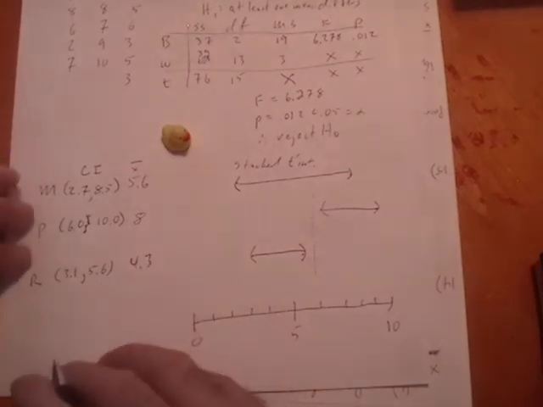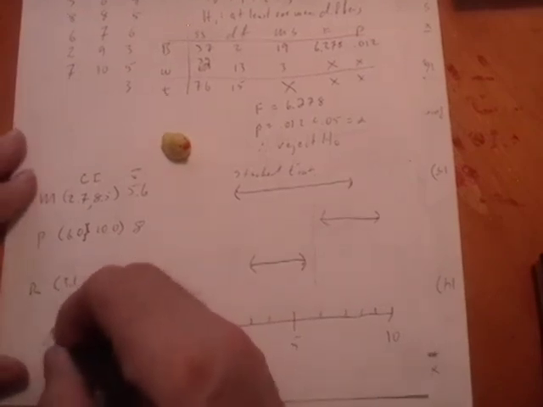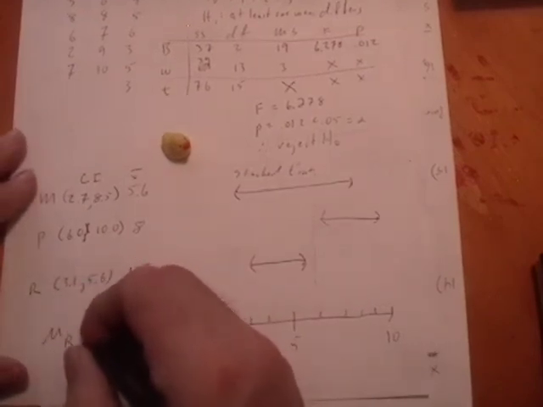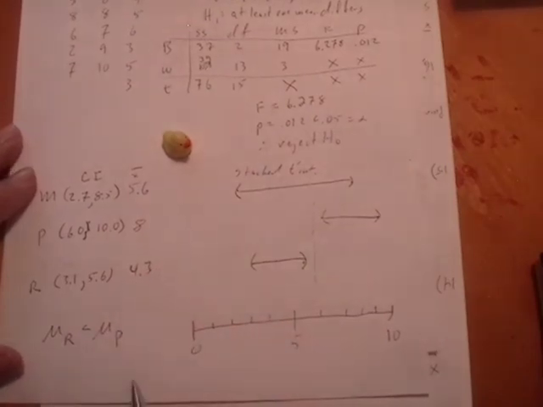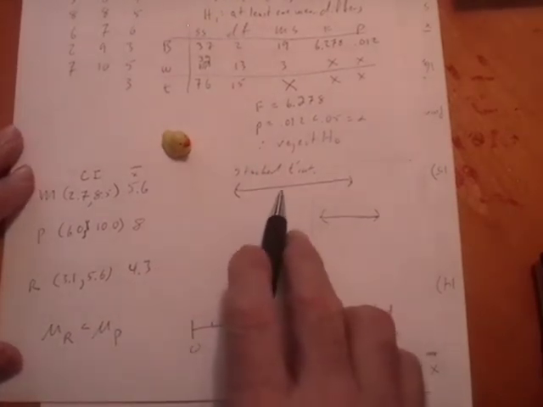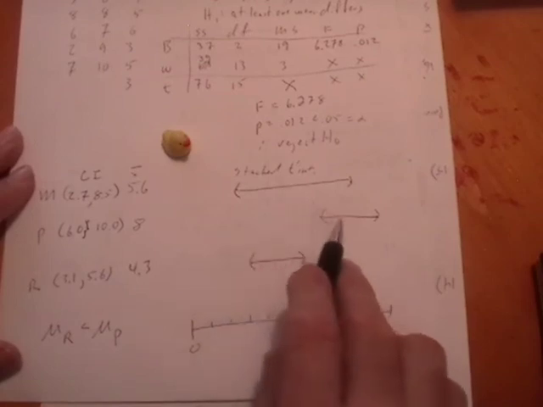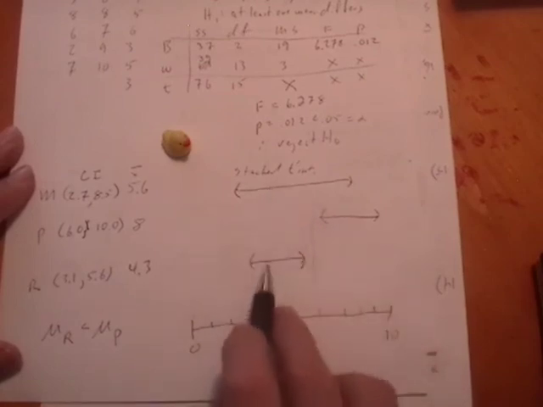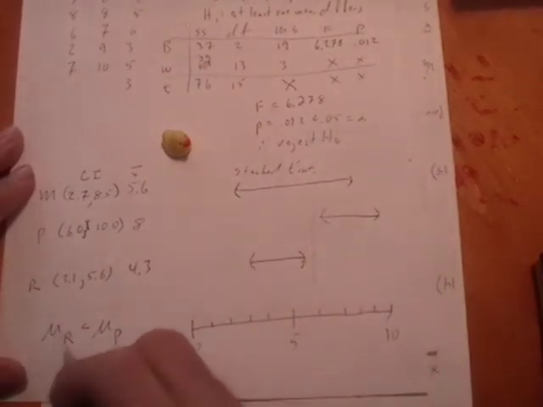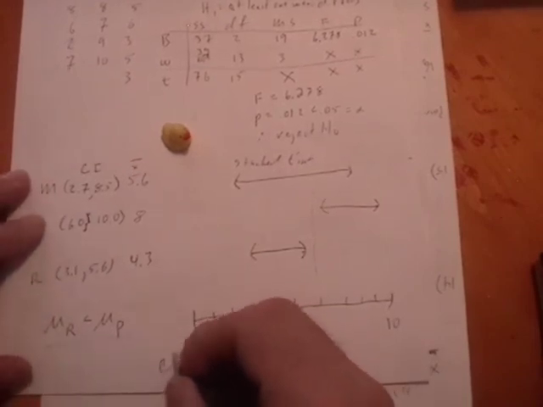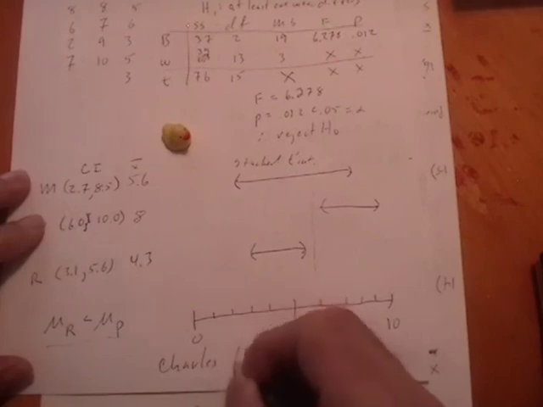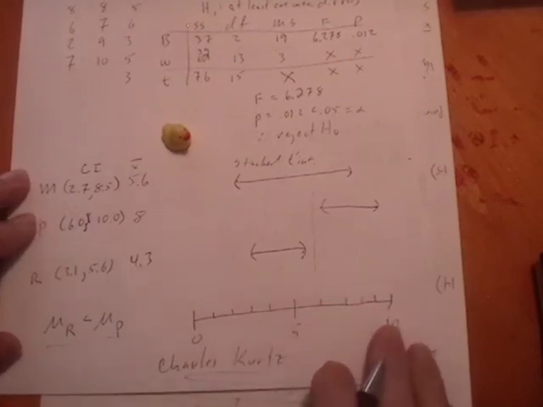Let's use this time around the letters. And what I would say is that the mean for Rachel is less than the mean for Phoebe. I can't make any judgments about Monica and Phoebe or Monica and Rachel. So in this case, I only have that one name at the bottom. And move on.